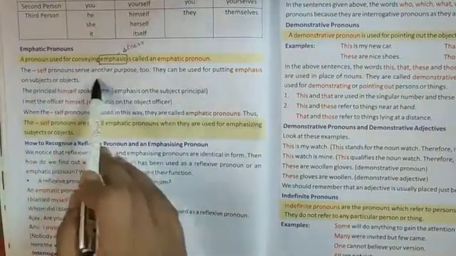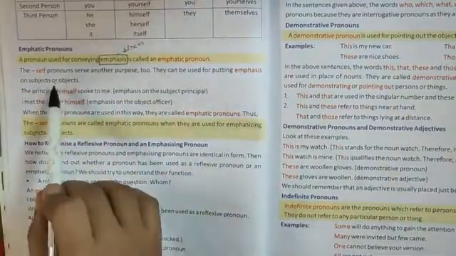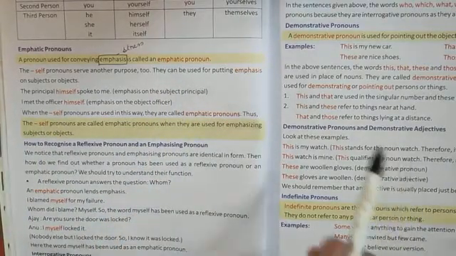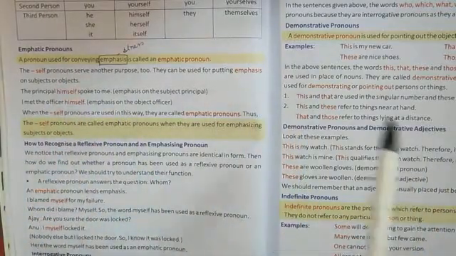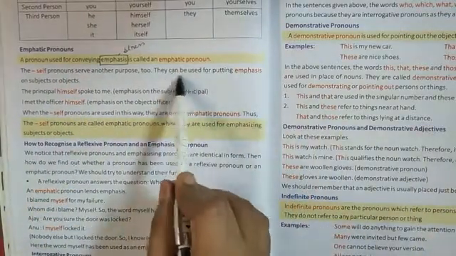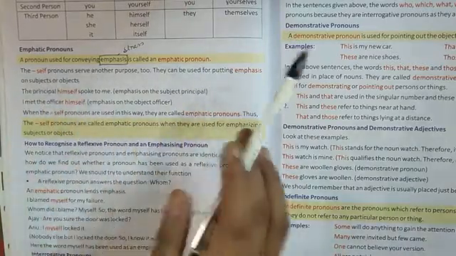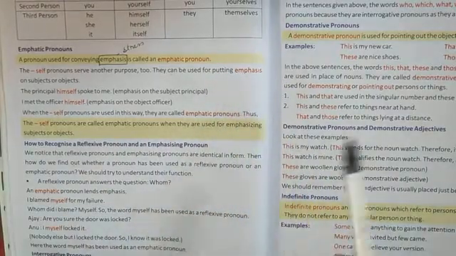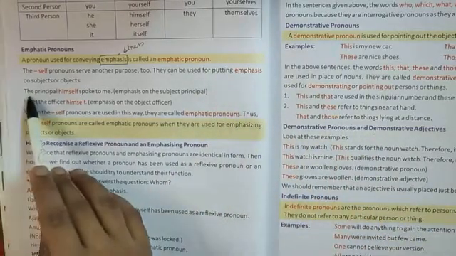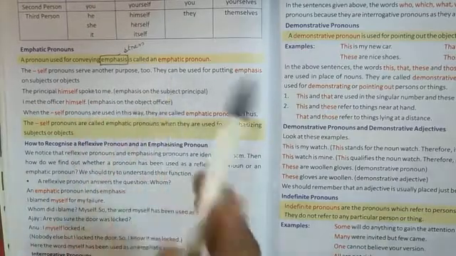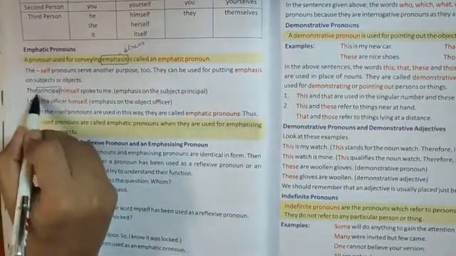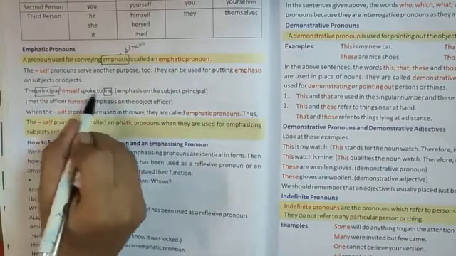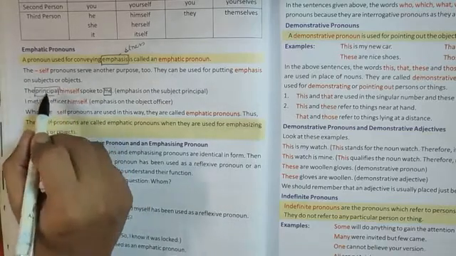The self pronouns serve another purpose too. Reflexive pronouns use self pronouns, and emphatic pronouns also use the self pronouns. They can be used for putting emphasis or stress on subjects and objects. The principal himself spoke to me. Here the subject is the principal and the object is me. In this case, the stress is put on the principal.